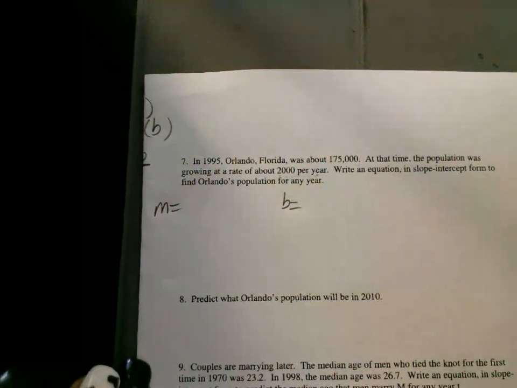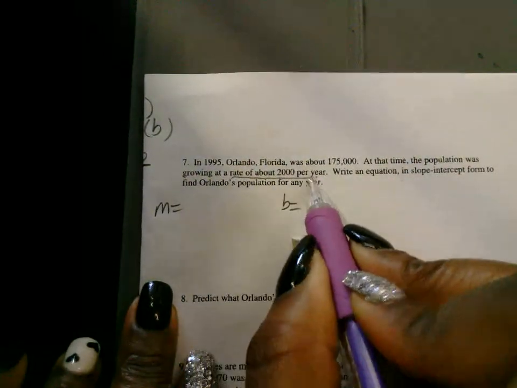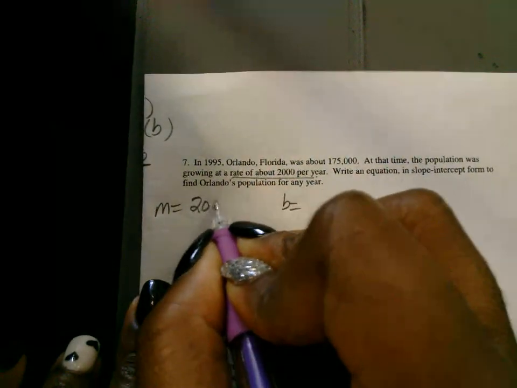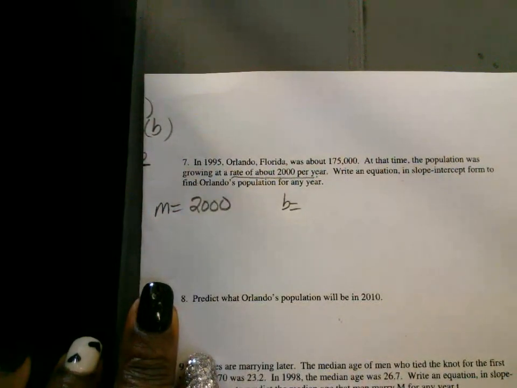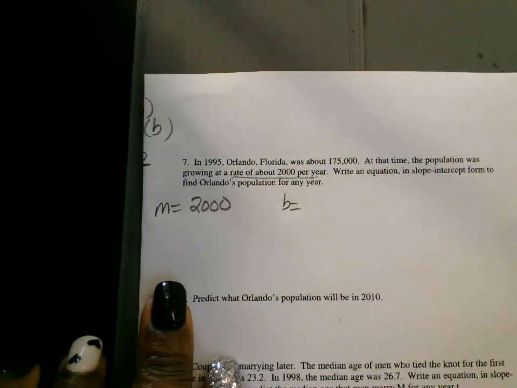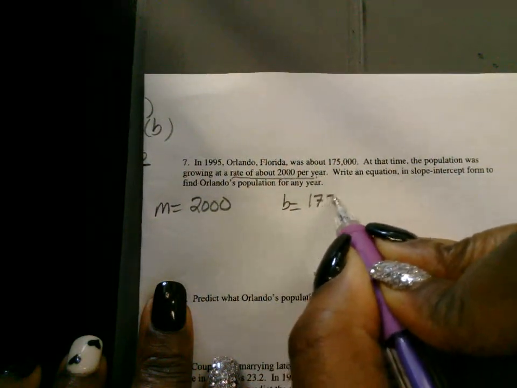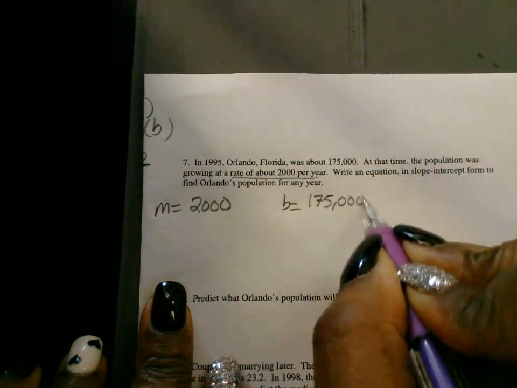Which one of these numbers is going to be the rate and which number is going to be the starting amount? We're going to start with the rate. What is the rate here, Tegan? 2,000. You see, a rate of 2,000 per year. So the population is growing 2,000 a year, a positive 2,000. Write this down, baby. What is the starting population? Let's try somebody different. What's the starting population, Riley? 175,000. Good job, baby.